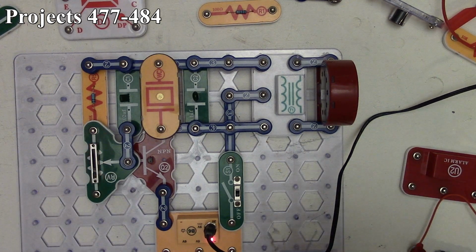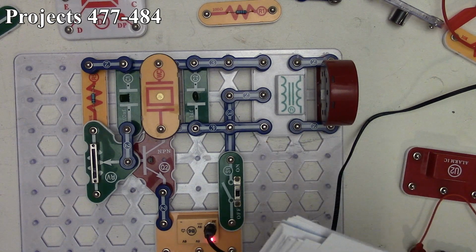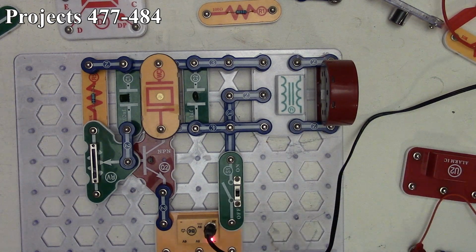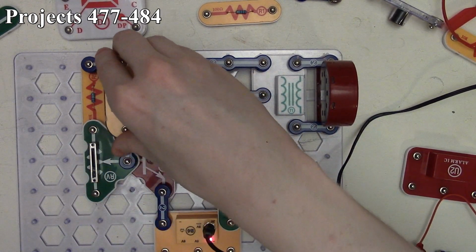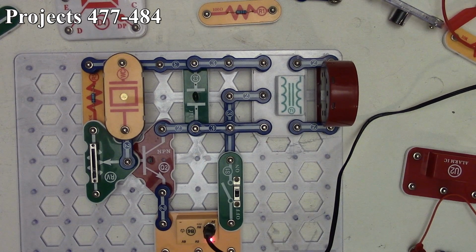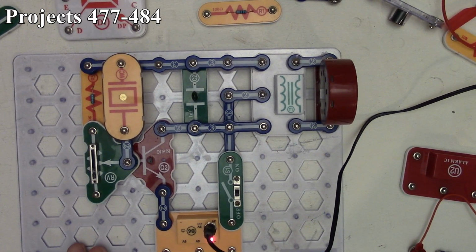So that's project 479. So project 480 now has us connect the whistle chip across our C1 capacitor. So now we're going to put it in parallel with the capacitor C1. And that decreases the tone of the circuit even further, so a lower frequency.